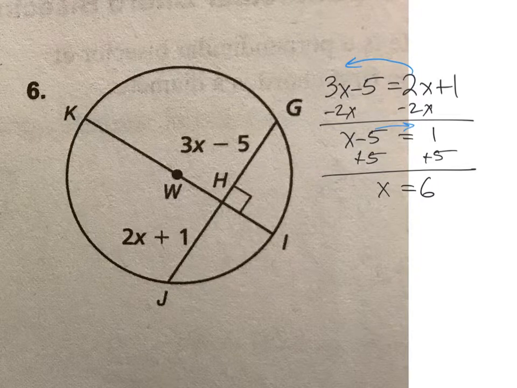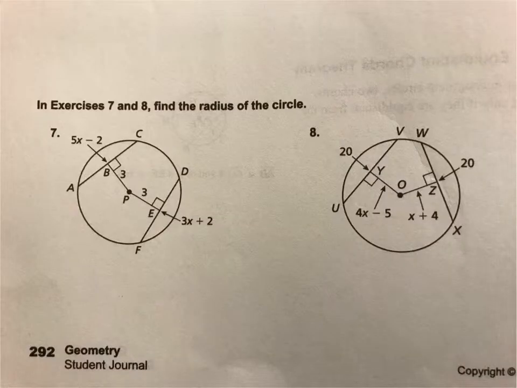How's that? Who got 6? Raise your hand. Okay, I know some of you were struggling through that, made a little error. All right, let's go to the next.